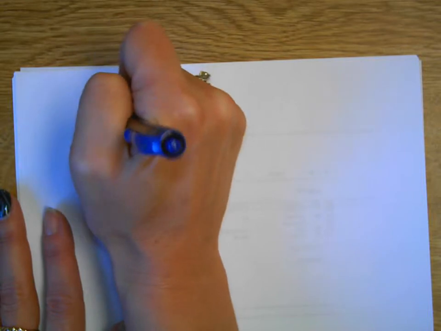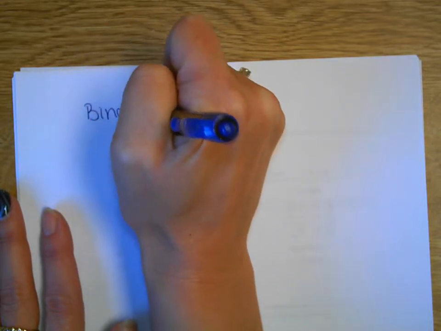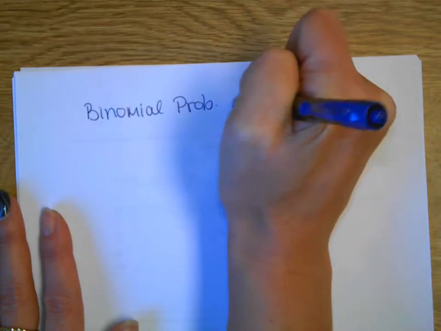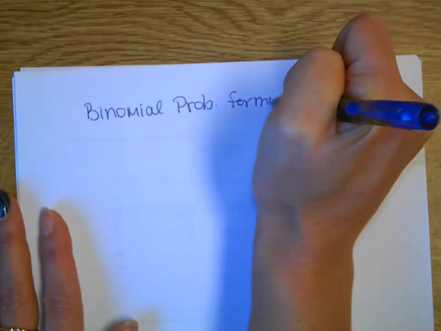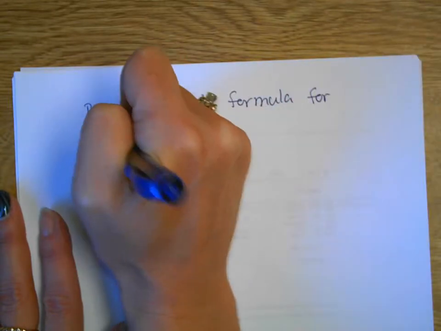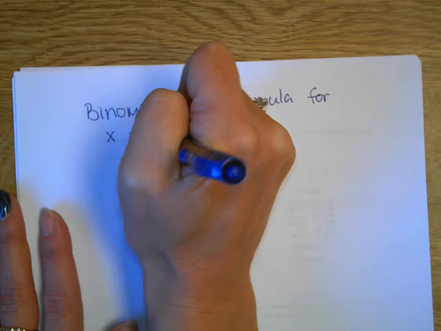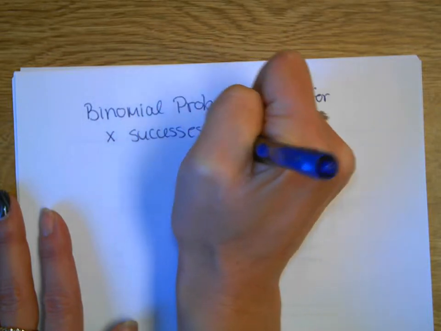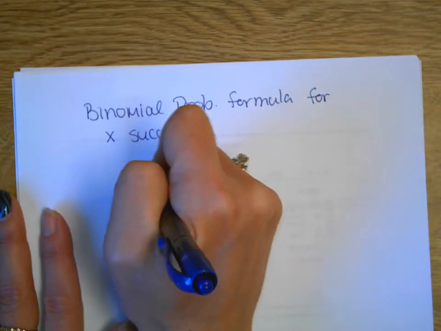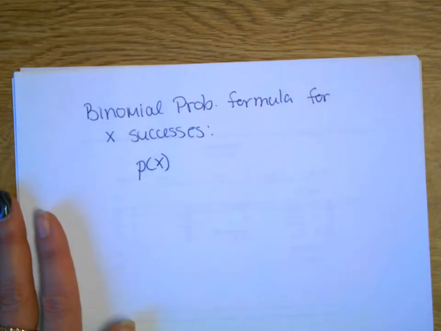So the binomial probability formula for X successes: P of X. X is going to represent how many successes I have out of my trials. To get this probability, it's a little plug and chug.